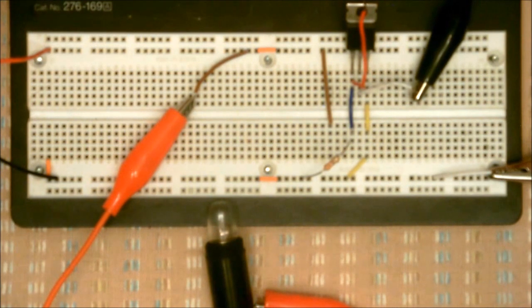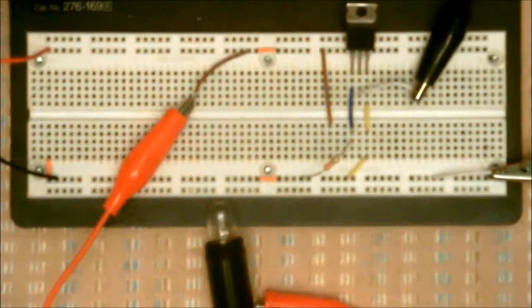Now, another thing that you can use these transistors for is amplification. Not only can these transistors be used in switching due to their very high speed switch capabilities, they can also be used in amplifications.